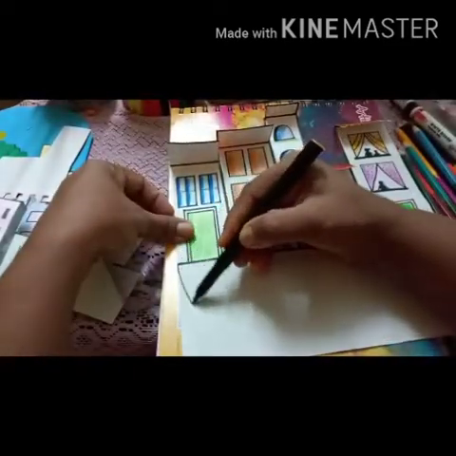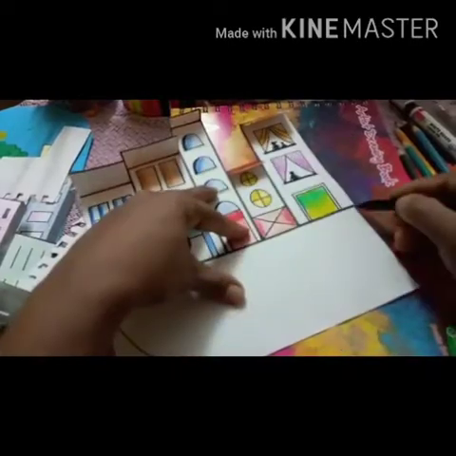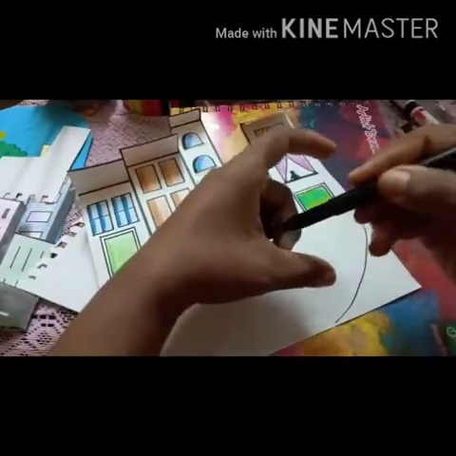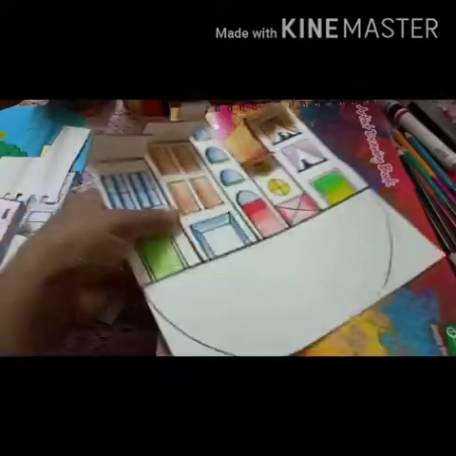So once we are done with coloring the buildings, now we will draw one curved line from both the sides at the bottom, and we will cut that.